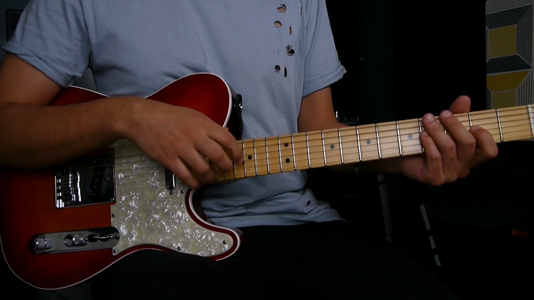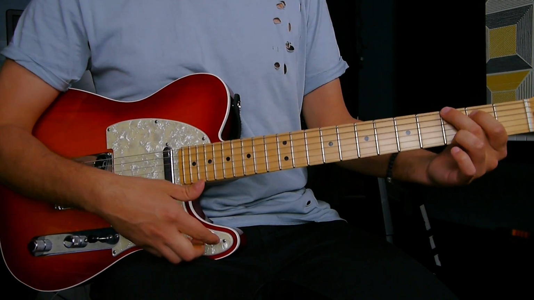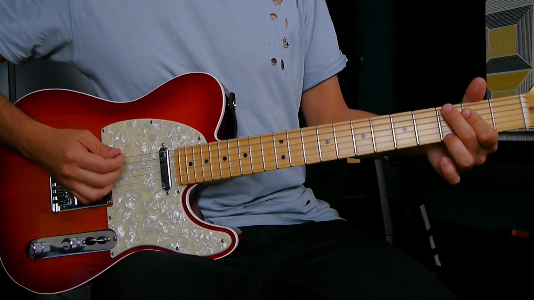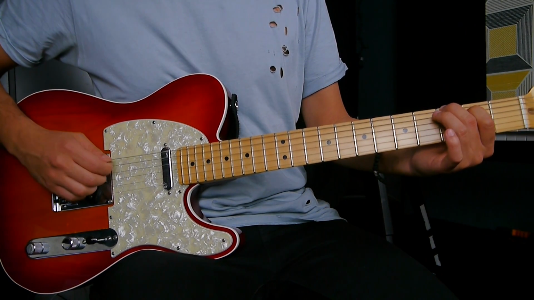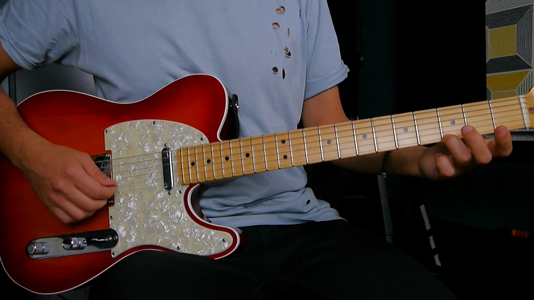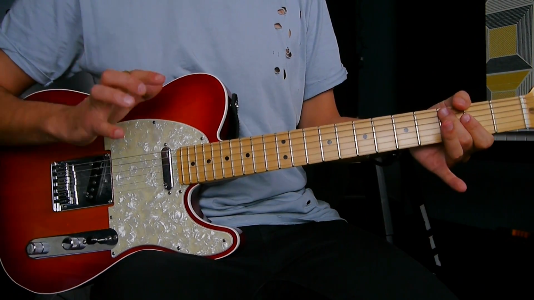So let's grab, for example, a chord like G major. If you grab this chord and figure out what notes it has, you're going to see that there's a G, a B, a D, a G again, B, and a G. So now this is a certain type of G major.